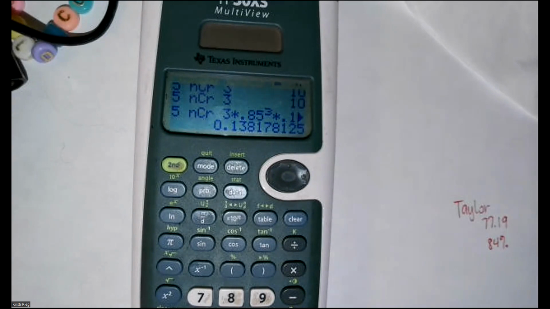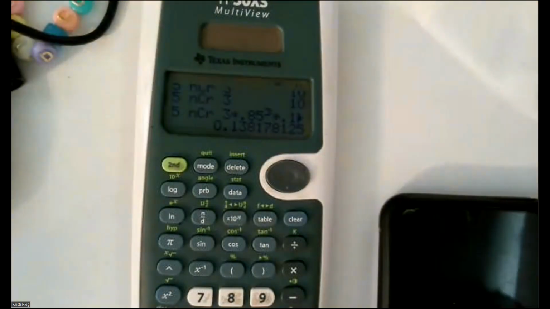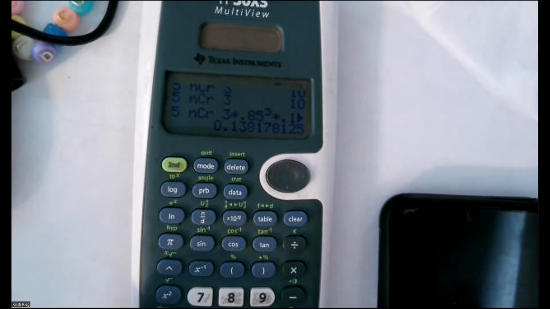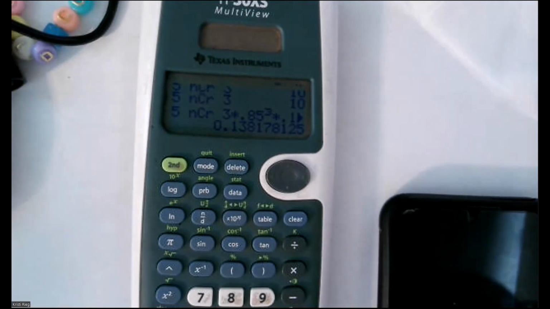I have 0.1382. Now with these probabilities, you typically round to 4 decimal places. Anyways, I put it in my calculator and I got 0.1382. These probabilities, again, are typically rounded to 4 decimal places.